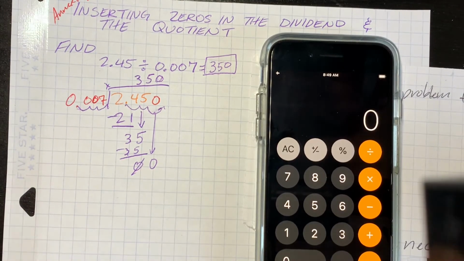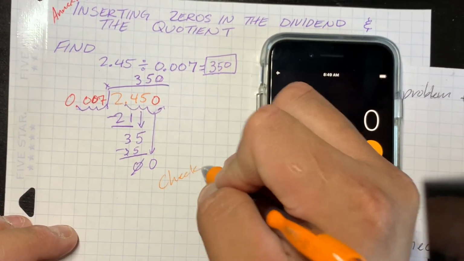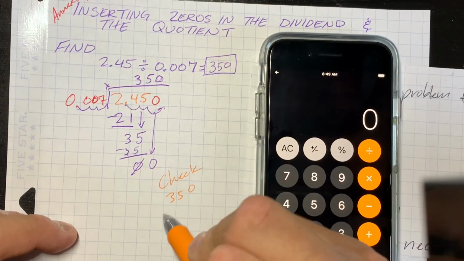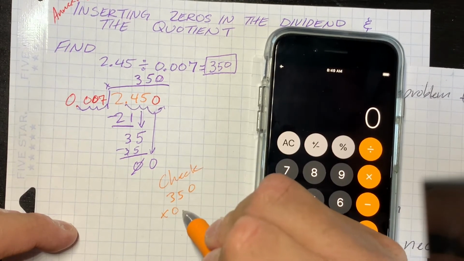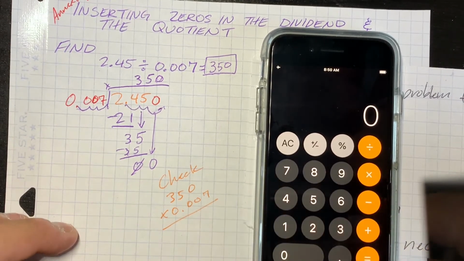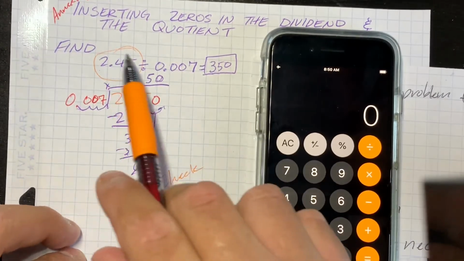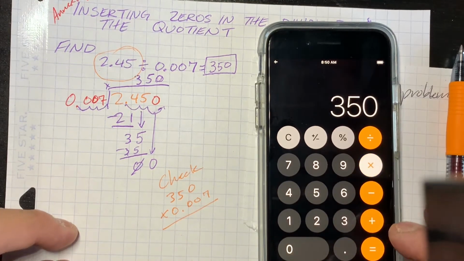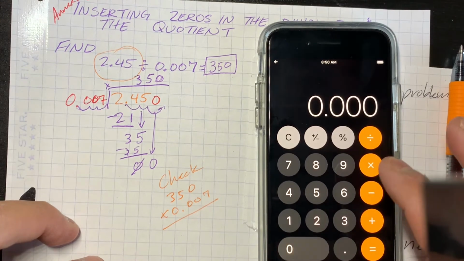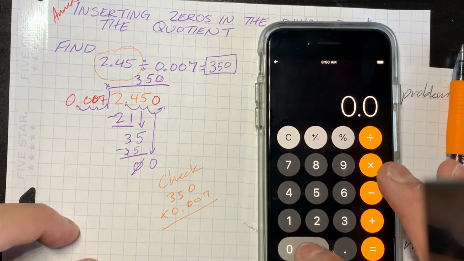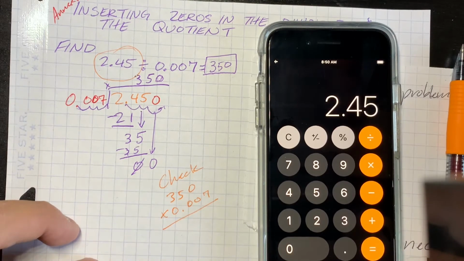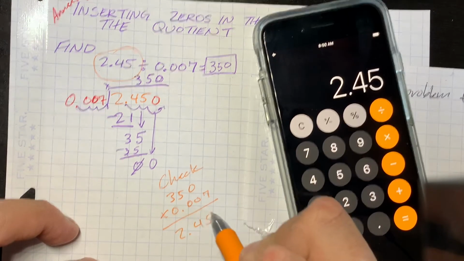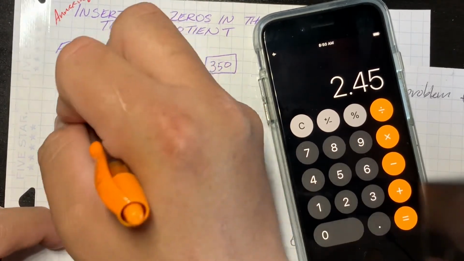Now when we check, remember, we're going to take the quotient 350 times 7 ten thousandths. Now we should get the product just like the dividend, 2 and 45 hundredths. Here we go. So 350 times 7 ten thousandths equals 2 and 45 hundredths. So it does check. Our product here matches our dividend.